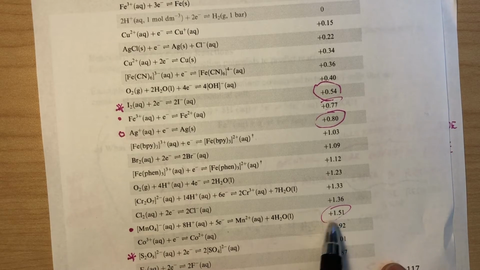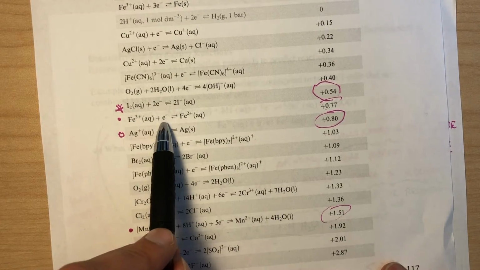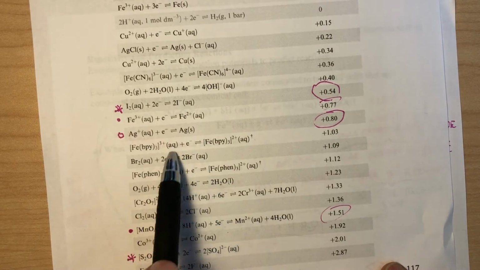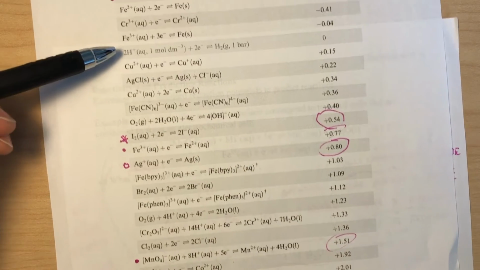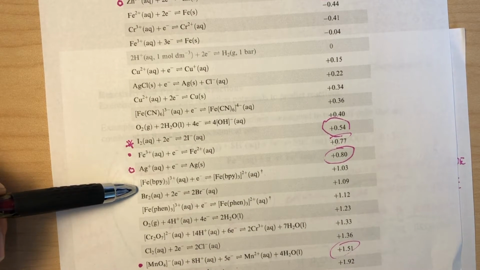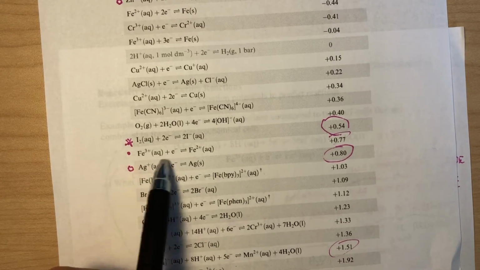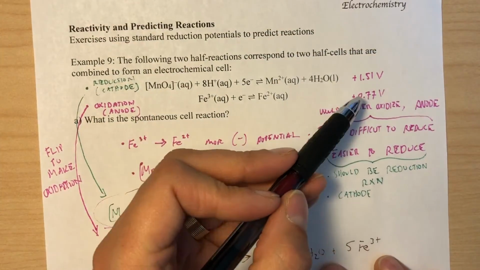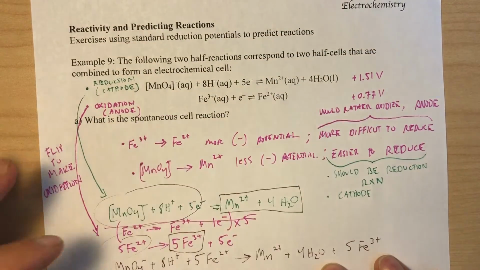The other reaction is iron 3 plus being reduced by 1 electron to form iron 2 plus. Notice in this table there are a few different iron compounds, so you have to be careful to make sure that you're using the correct iron. This was iron 3 plus reduced to iron 2 plus, and that's positive 0.77 volts. So we have positive 0.77 and 1.51 volts.